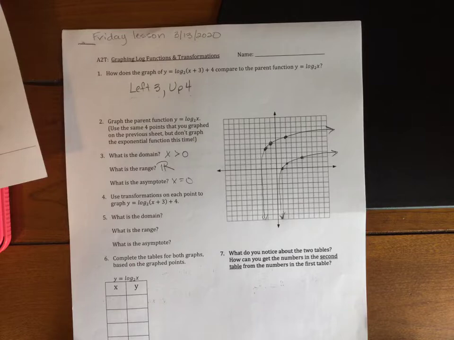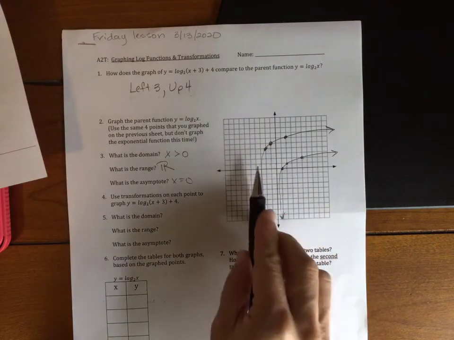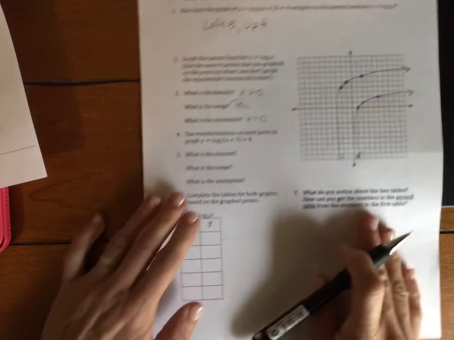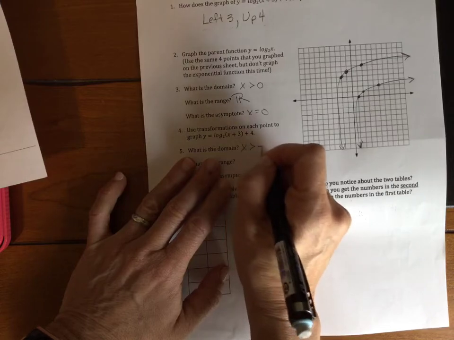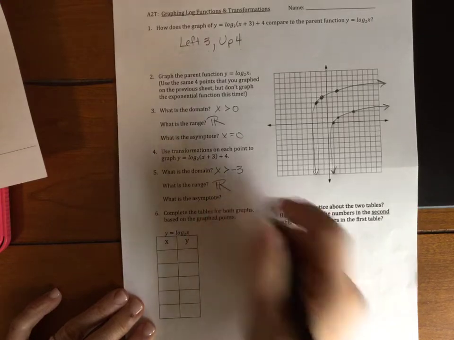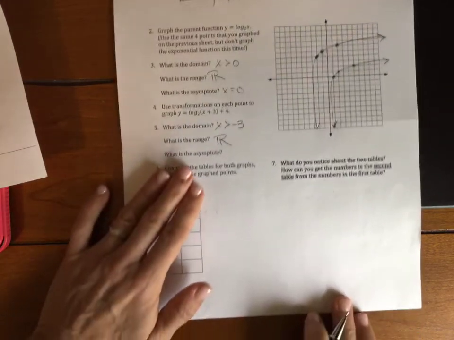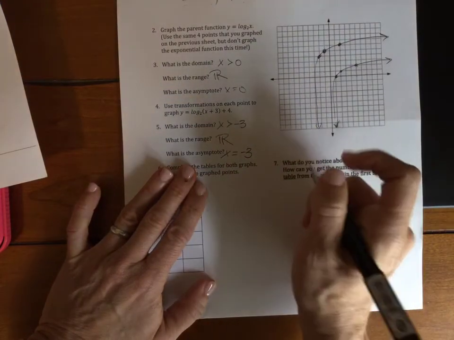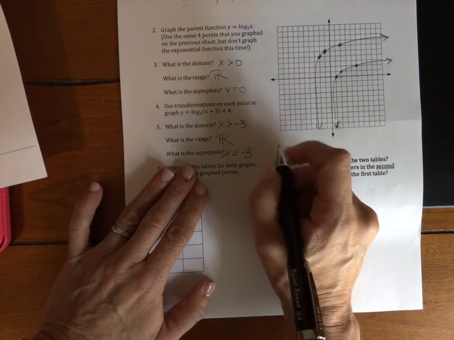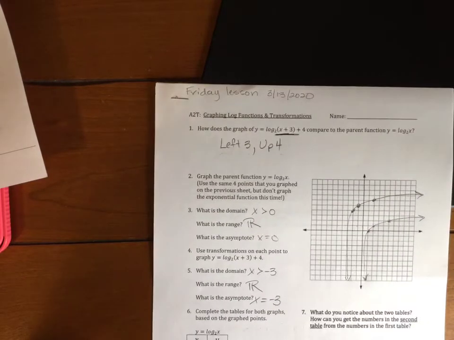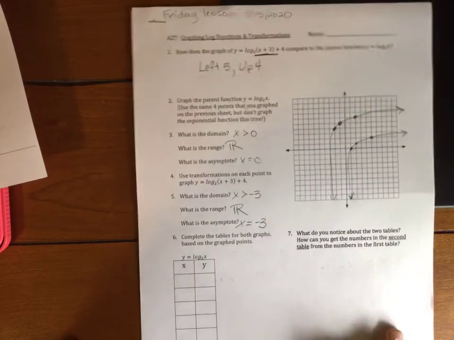And so now notice our domain exists starting at -3 and going to the right. So our new domain is x is greater than -3. Ranges don't change, they're still all real numbers. And now your asymptote, you'll notice, is x equals -3. So what I want you to notice is that whatever this is right here shows you your new asymptote. So if it moved left 3, your new asymptote is now -3.